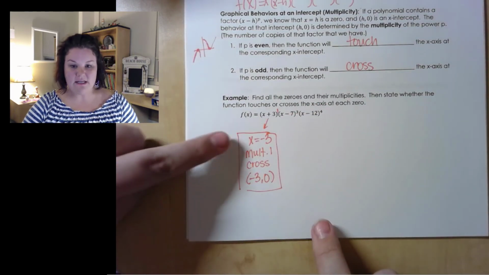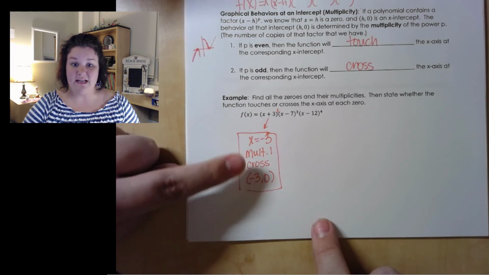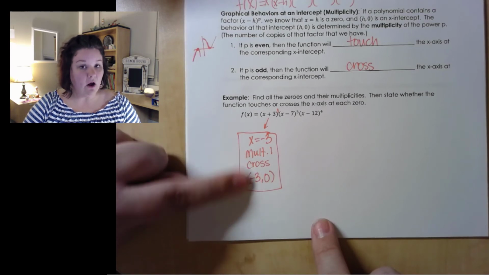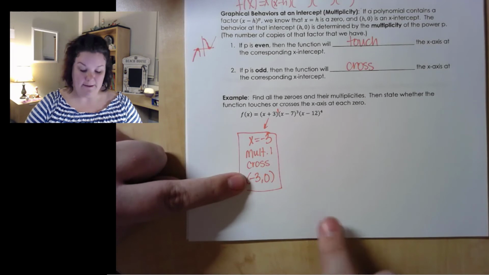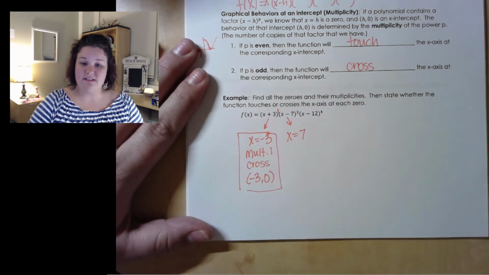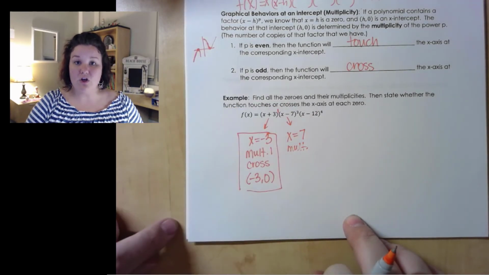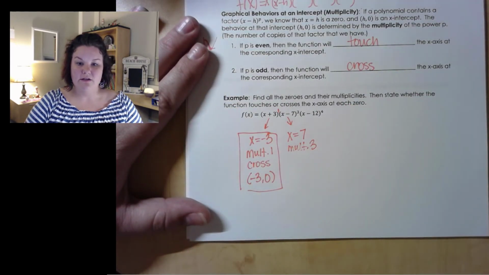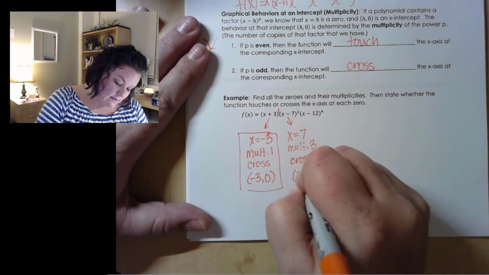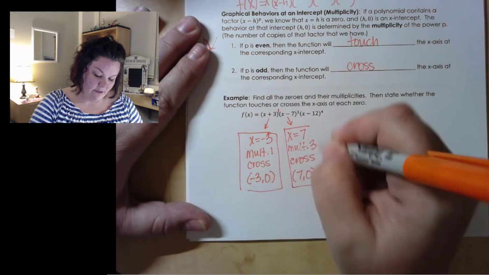This is what I'm looking for. I want to see that you found the zero, that you stated the multiplicity, that based on that multiplicity it either touches or crosses, and then you write that zero as an x-intercept. If you don't write all of this when I grade your worksheet, you're going to miss points. Let's look at the next one, x minus 7. If I solve that, I get x equals 7. The multiplicity from that factor, looking at the little exponent, is cubed, so multiplicity 3, which is also odd. So this one is also going to cross at the intercept (7, 0).